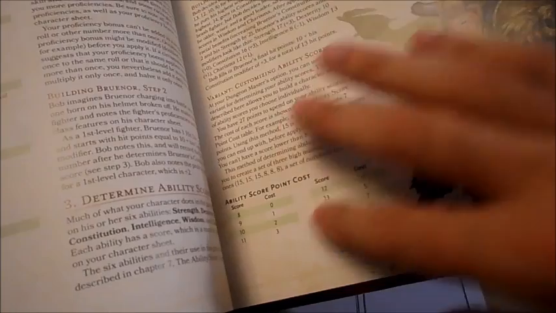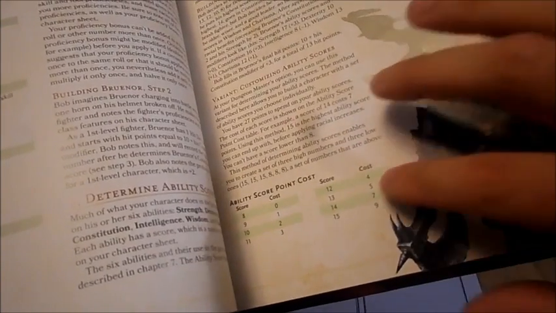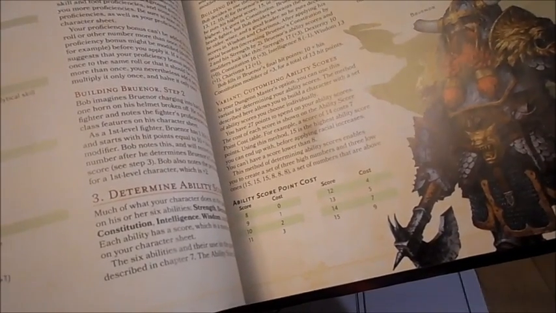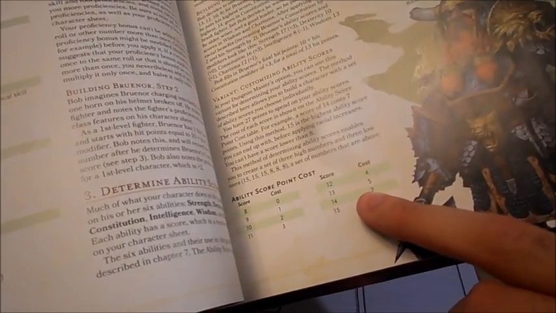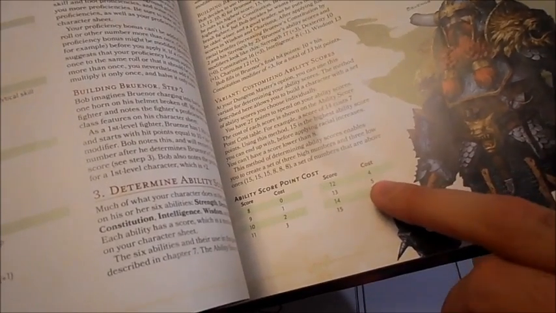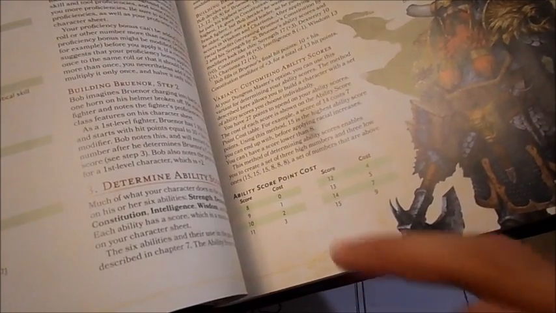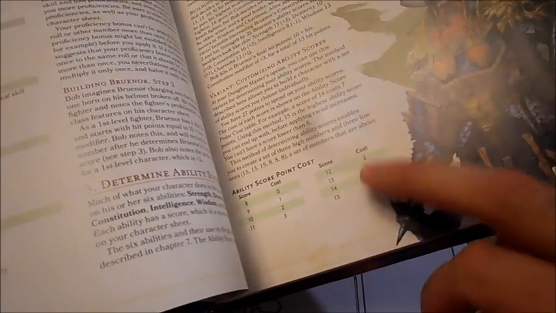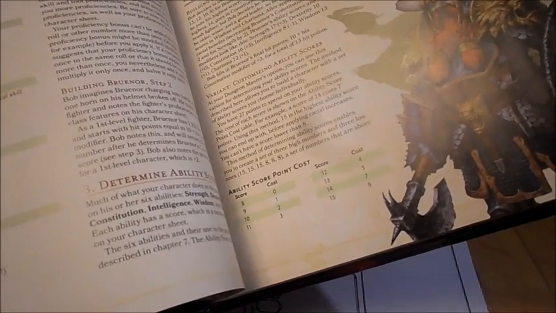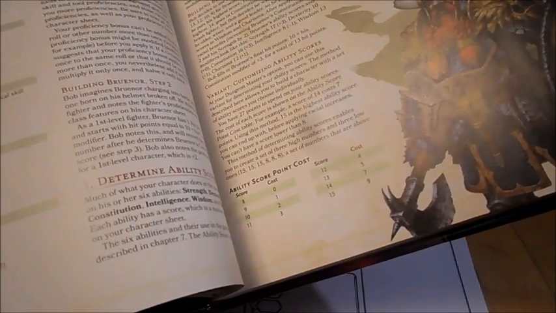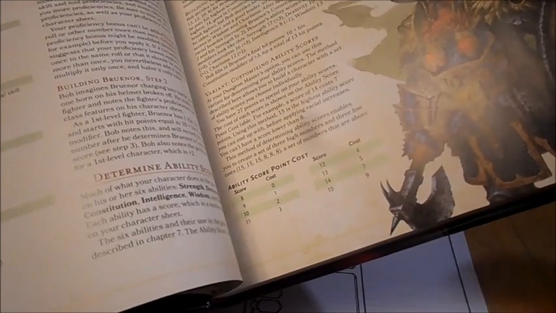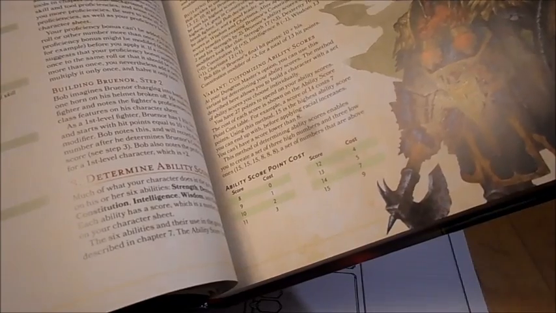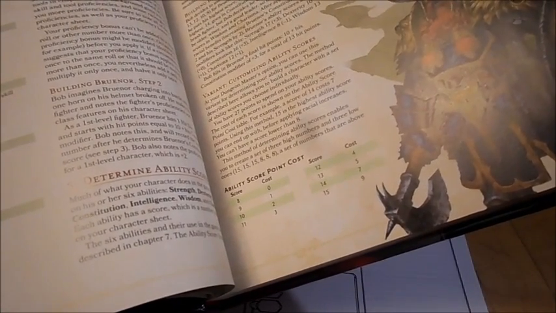So for the first few scores, it's actually 1-for-1. Going from 8 to 13 is 5 points, for example, which makes sense. If you want to go from 13 to 14, it's going to cost you 2 extra points, and then it costs an extra 2 points to go from 14 to 15. So of your 27 points, you could burn 9 of them just going up to a 15, which gives you the ability to have 3 ability scores at 15 and 3 at 8.